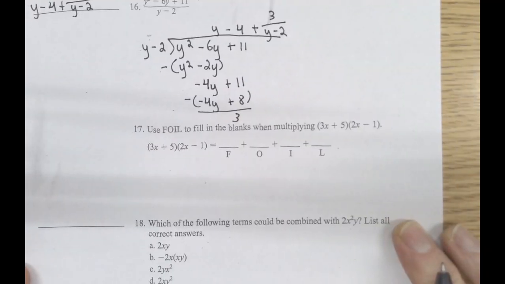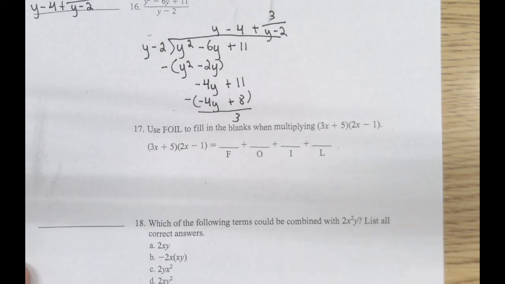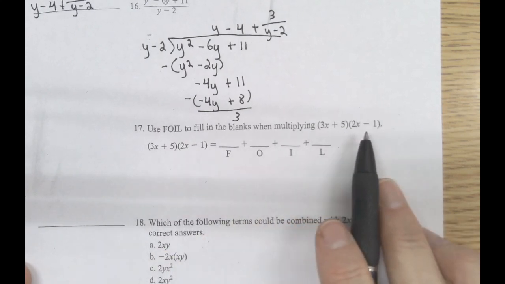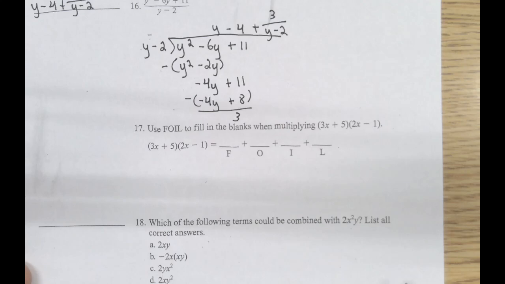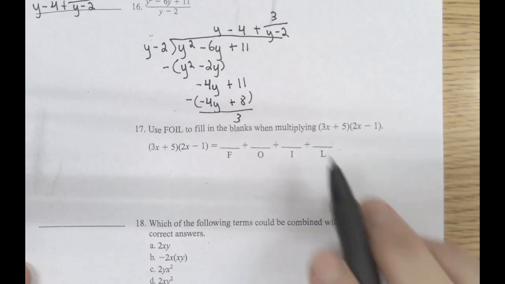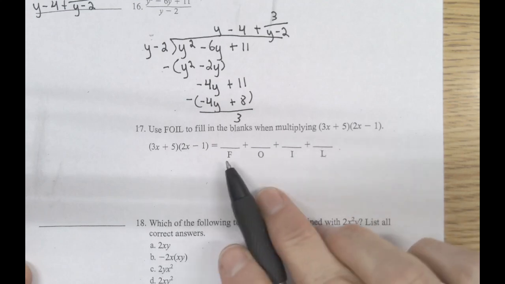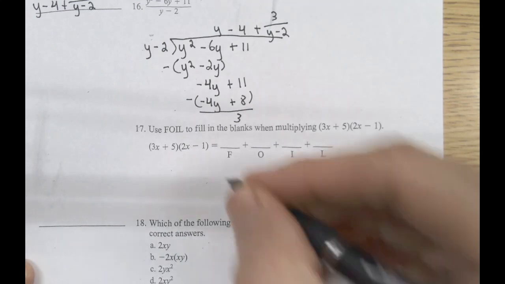Alright, 17. Use FOIL to fill in the blanks when multiplying 3x plus 5 by 2x minus 1. Okay, so 3x times 2x, that's the first, right? That's the F. That's going to give us 6x squared.